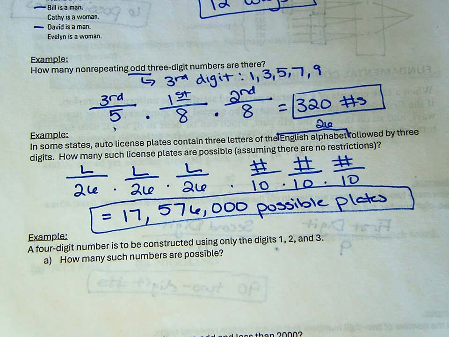States are always going through and picking out the ones where naughty words are made, and most states have a limitation that either 0 is a possibility or the letter O, but not both, because that gets confusing. It depends on your state. Or sometimes they put a slash through one of them to make it more noticeable. But yeah, the 17 million possibilities, so quite a few.